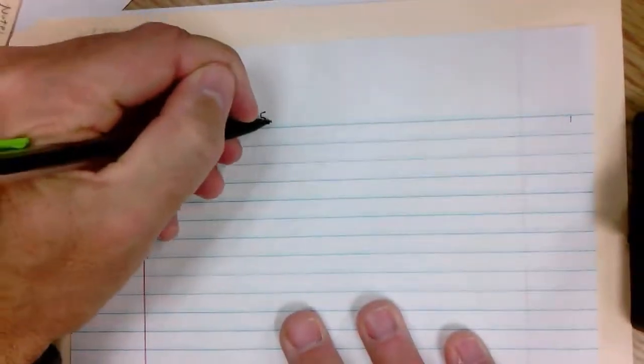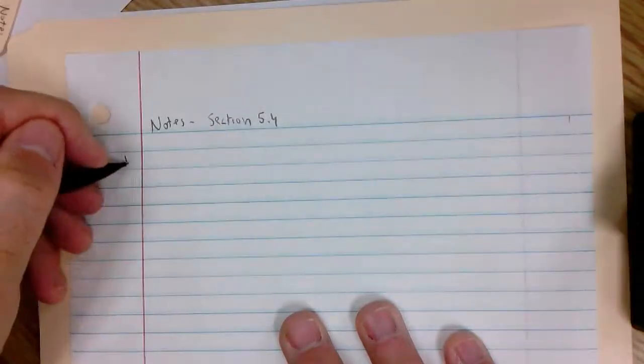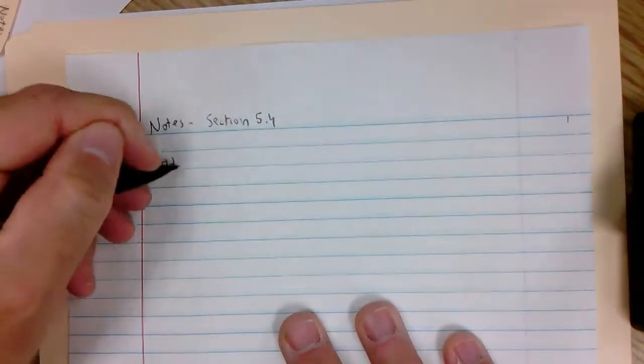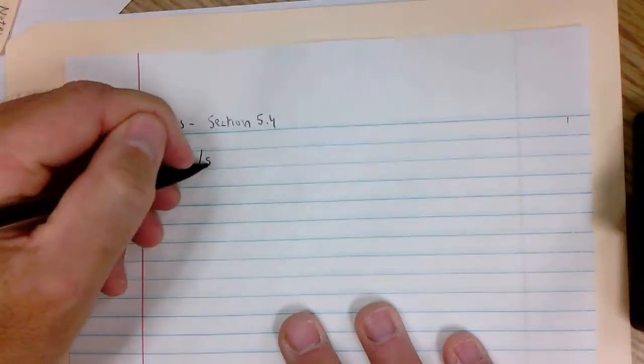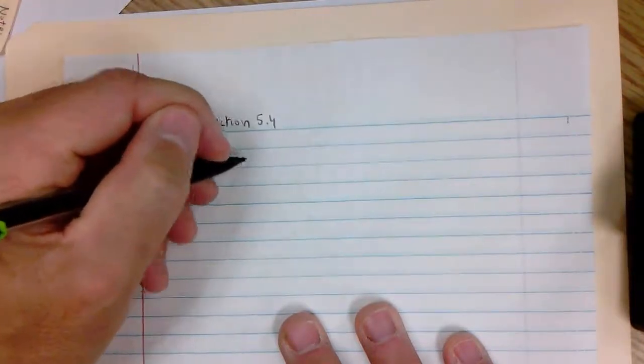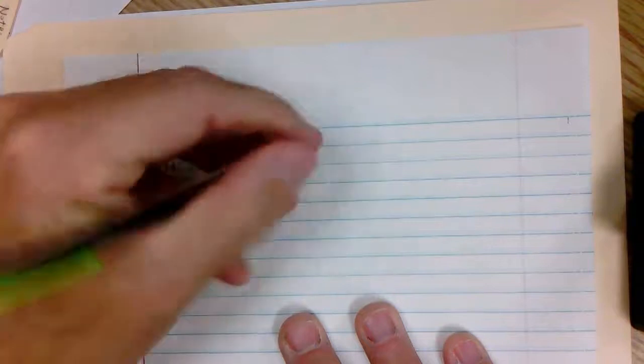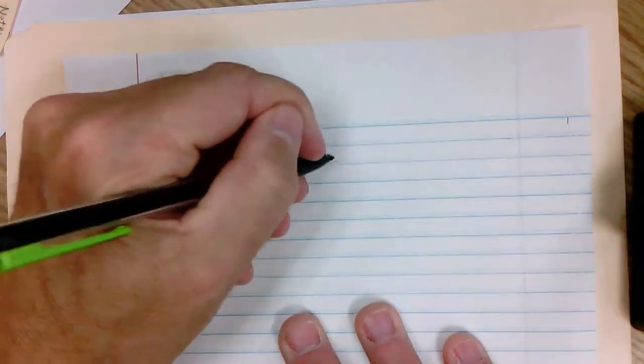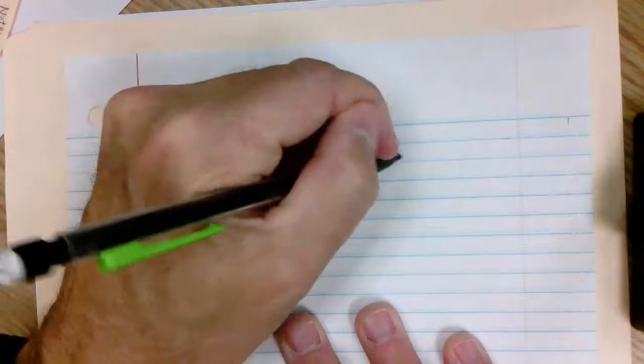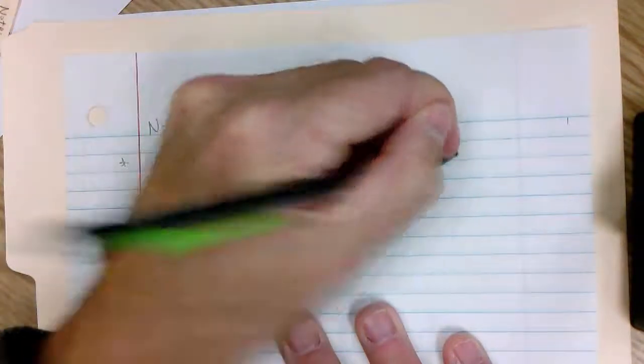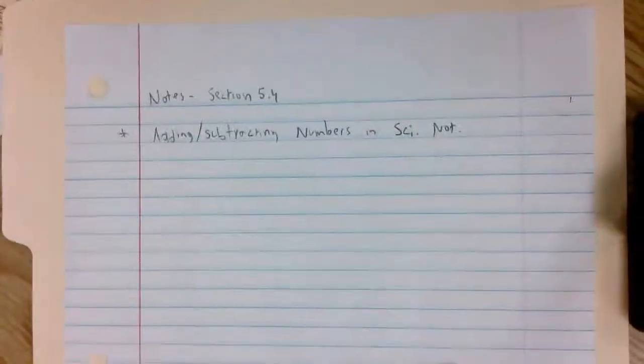All right, here we go. So we are going to label this Notes, Section 5.4, and the topic is adding / subtracting numbers in scientific notation. All right.